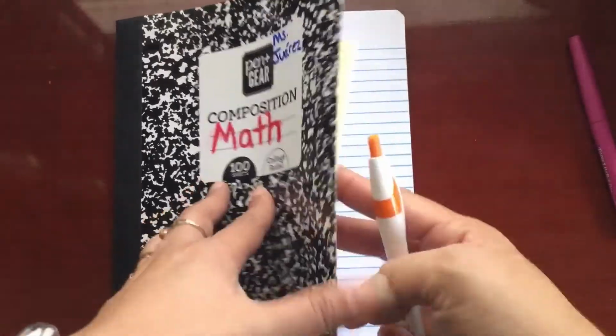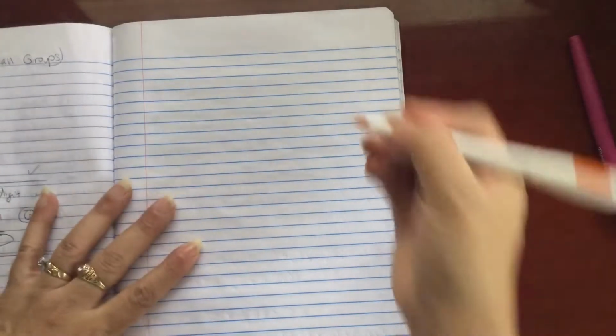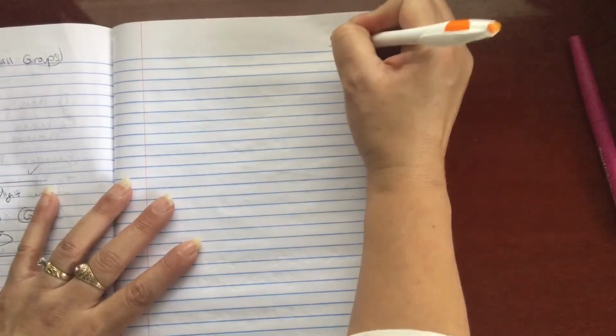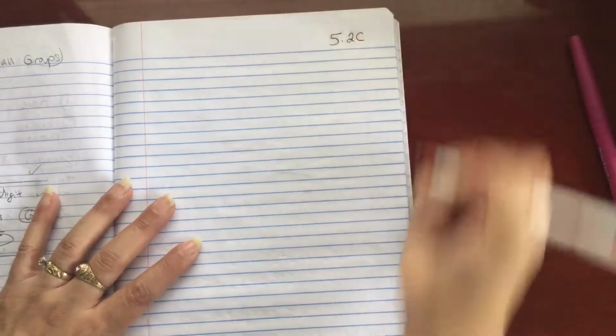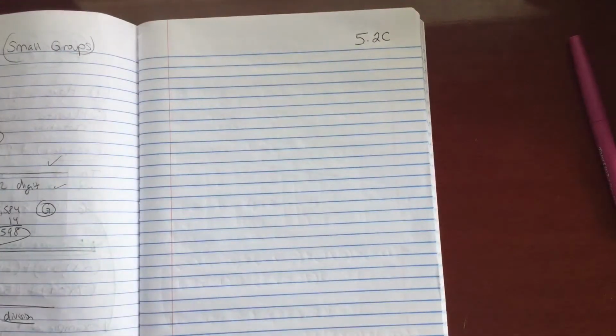So we're going to open our journal to the next blank page, after we've already done all this work in our journal. We're going to write our TEK number, which is 5.2C. Okay, today we're going to be rounding decimals.